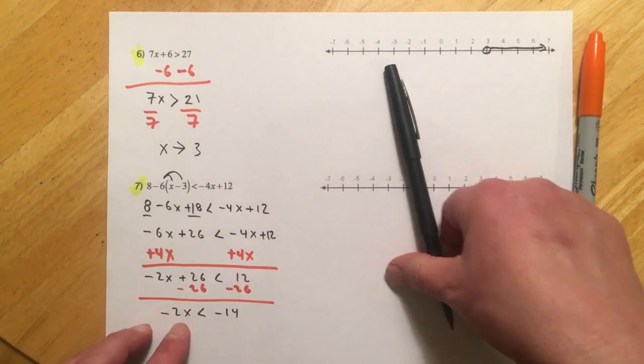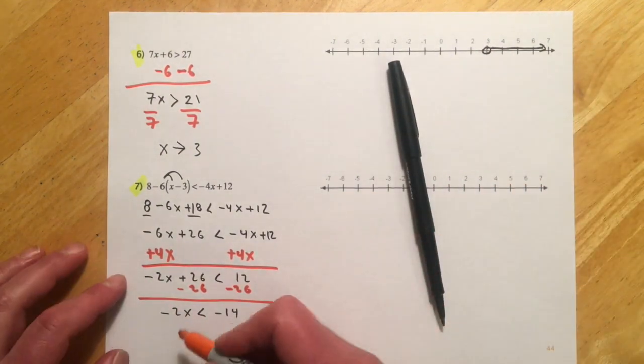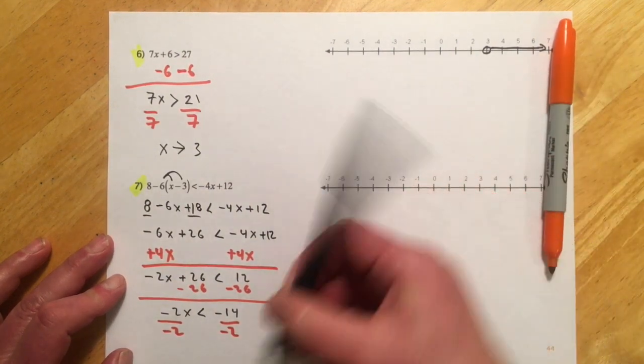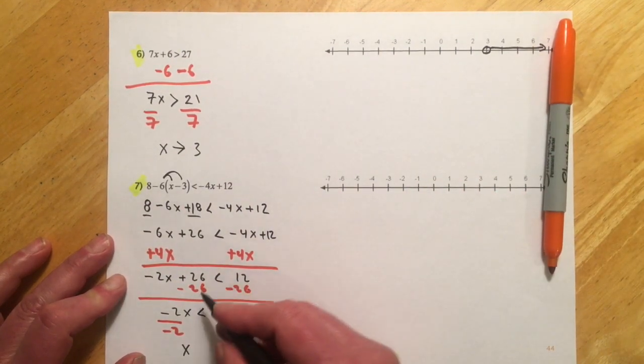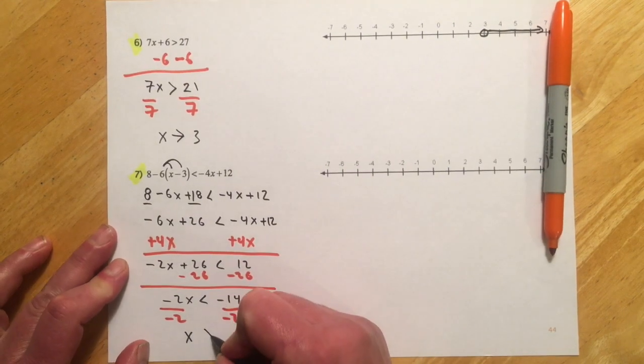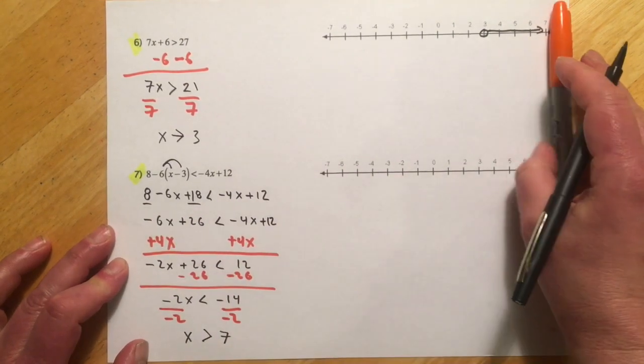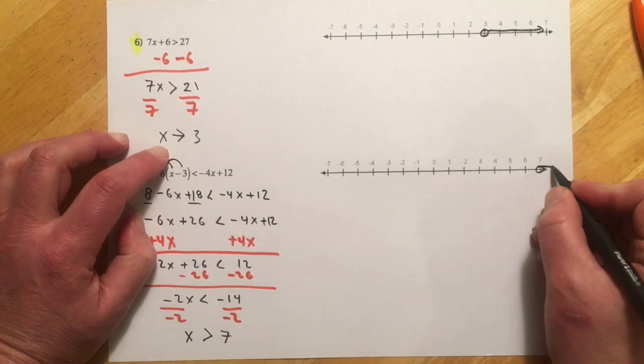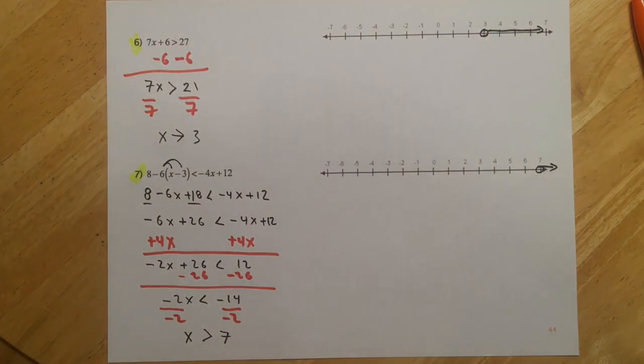And then right here, I'm going to divide by a negative. So x is greater than 7. So it's up here and out that way.